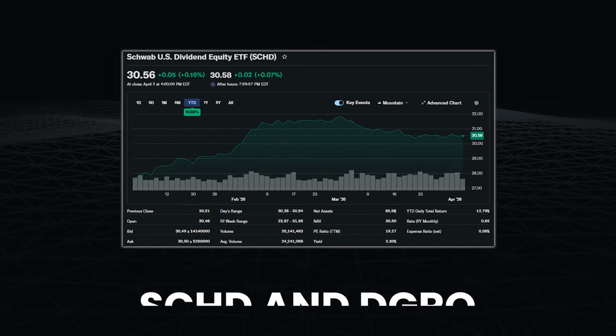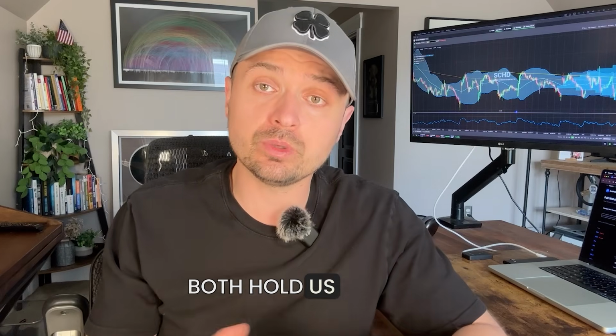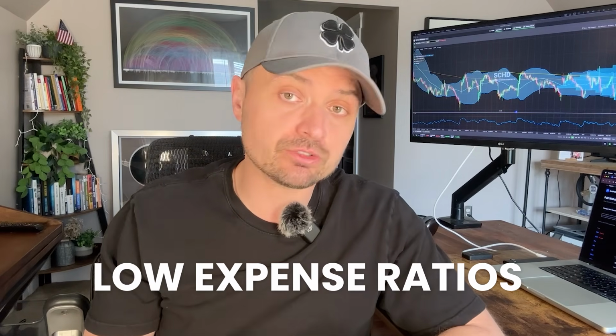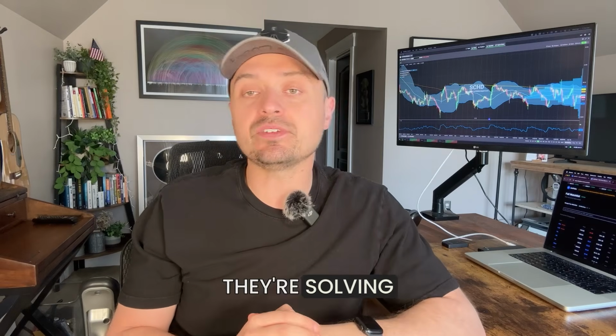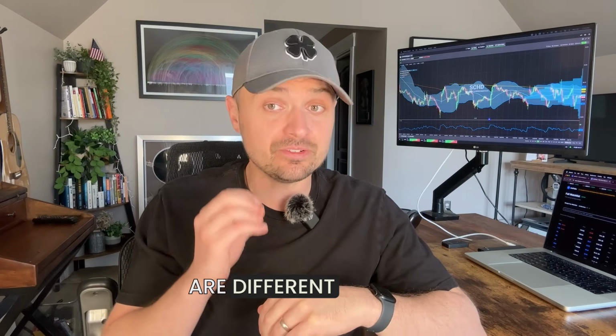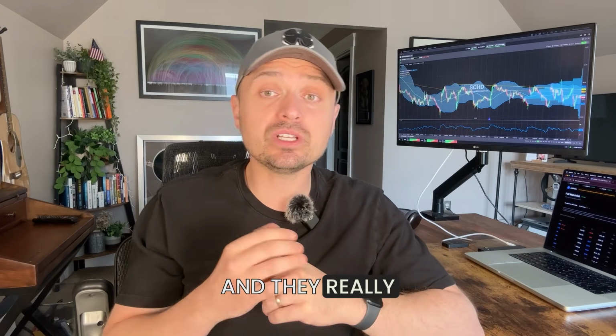So both SCHD and DGRO are dividend-focused ETFs. We know that both hold US equities, both have low expense ratios, and a very strong track record. On the surface, they look like they're solving the same exact problem, right? But their methodologies are different enough that they attract completely different types of capital, and they really behave differently in different types of market conditions.